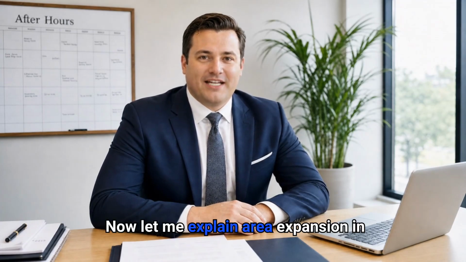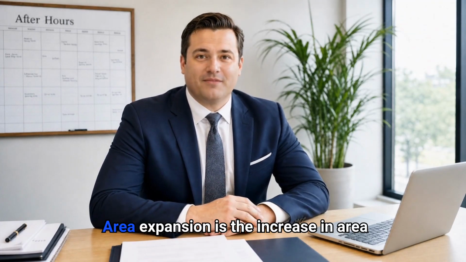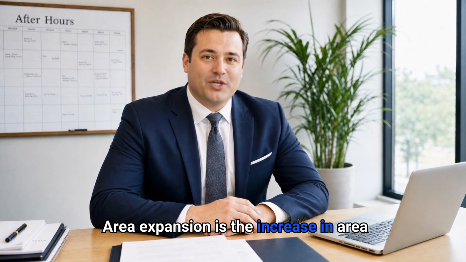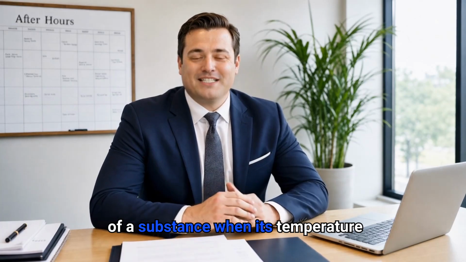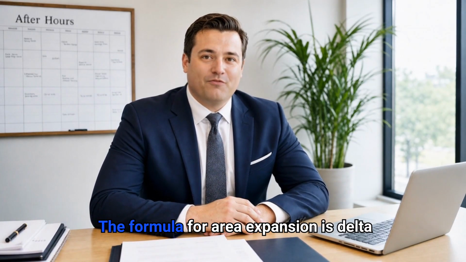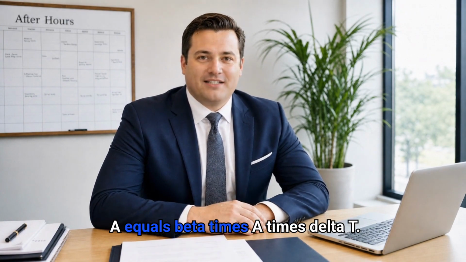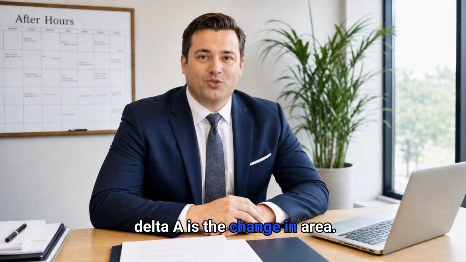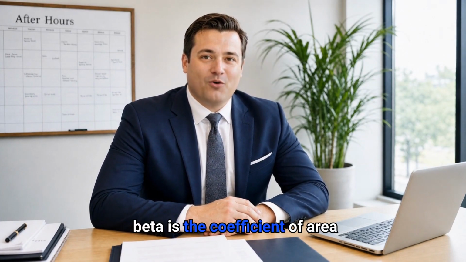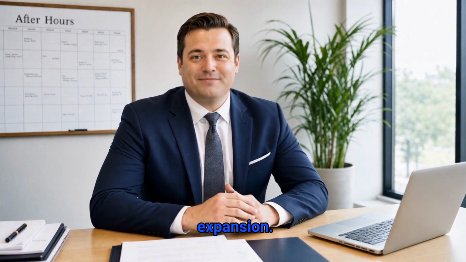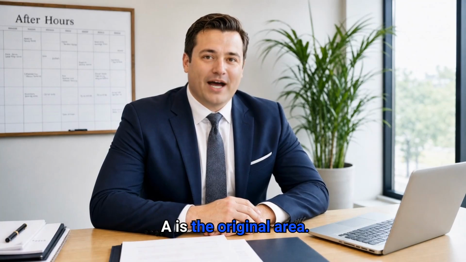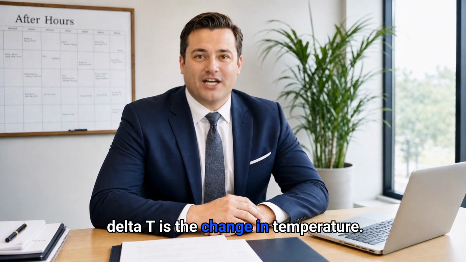Now let me explain area expansion in detail. Area expansion is the increase in area of a substance when its temperature increases. The formula for area expansion is delta A equals beta times A times delta T. Delta A is the change in area. Beta is the coefficient of area expansion. A is the original area. Delta T is the change in temperature.